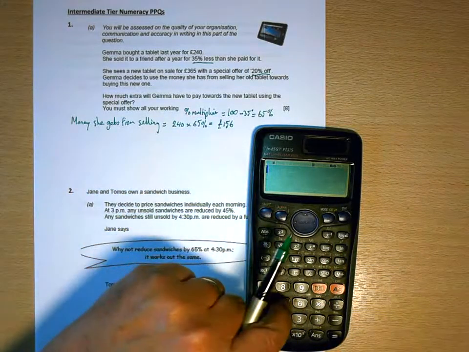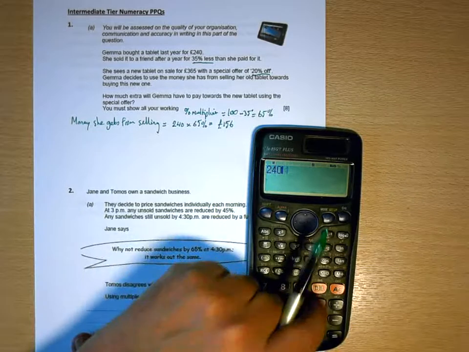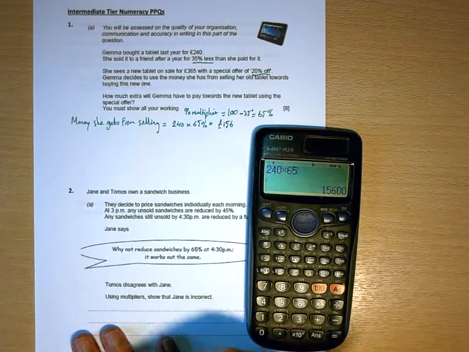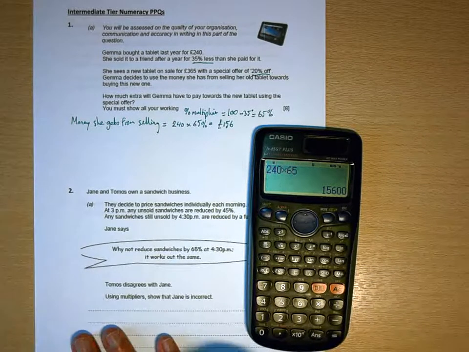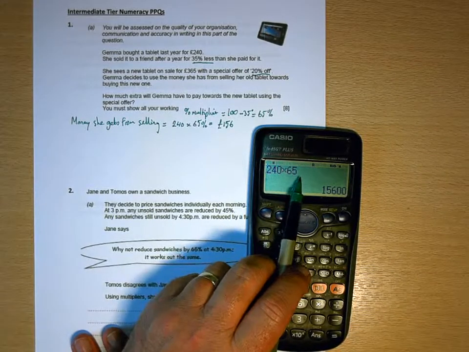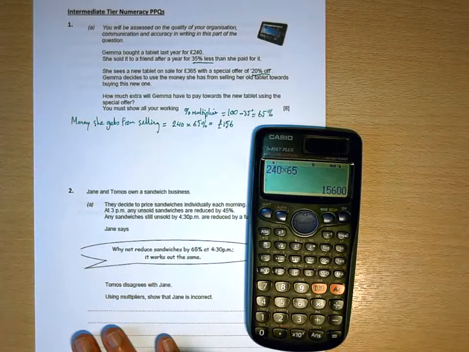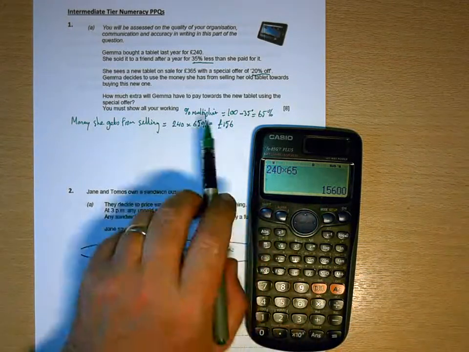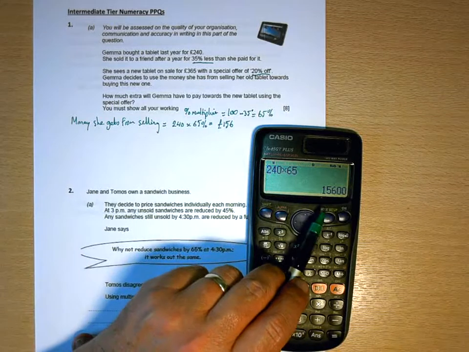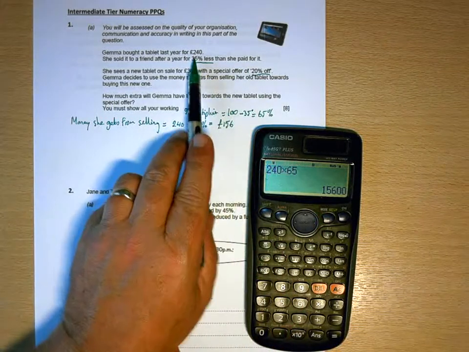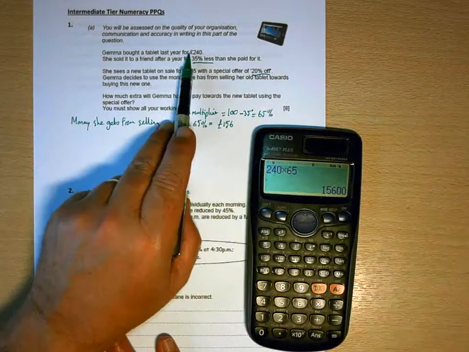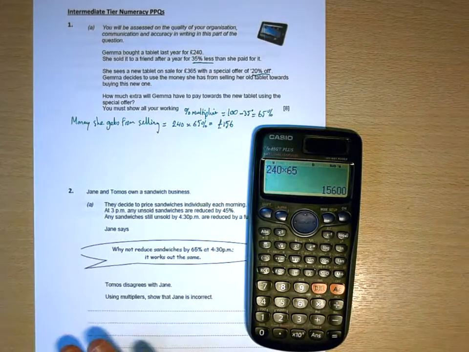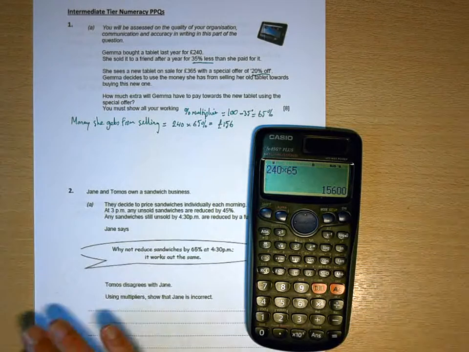If I'd have forgotten to put that percent symbol in, I'd have had 240 times 65, which is 15,600. I would hope that if you do forget to put that in, you're looking at that answer and thinking, that can't be right. Something's gone wrong there. So it's important that you're looking. There's no way I'm expecting an answer of £15,600 if my answer should be less than 240.